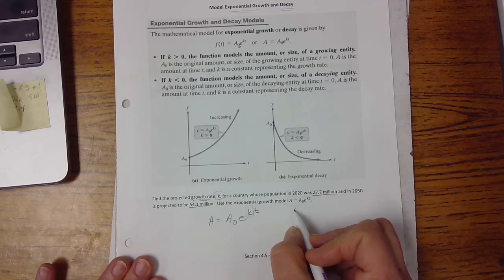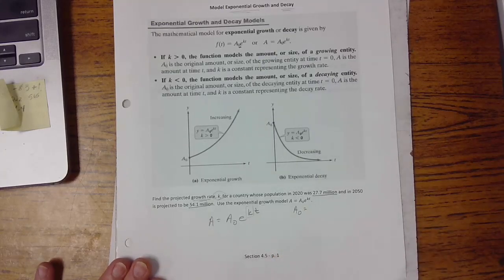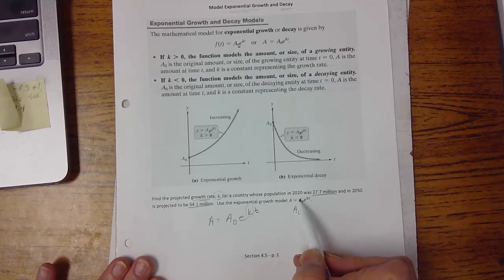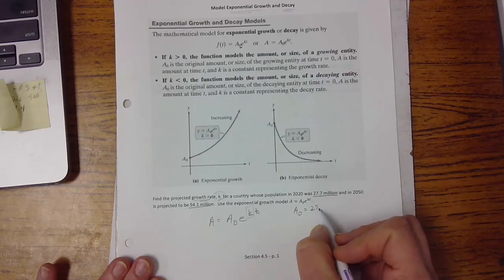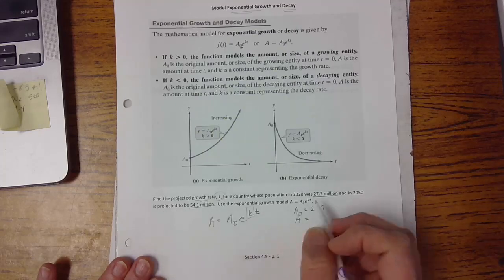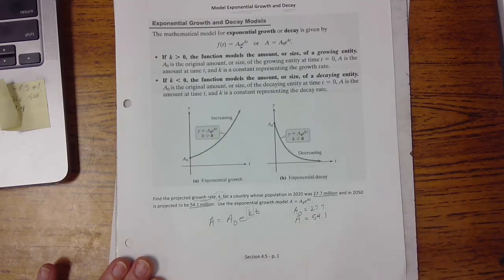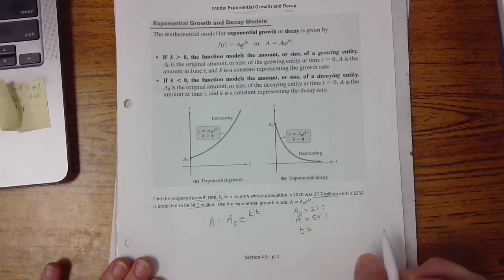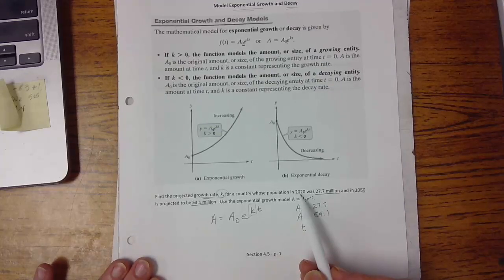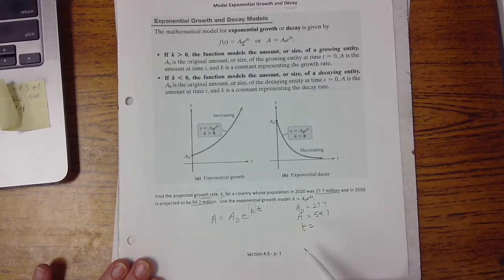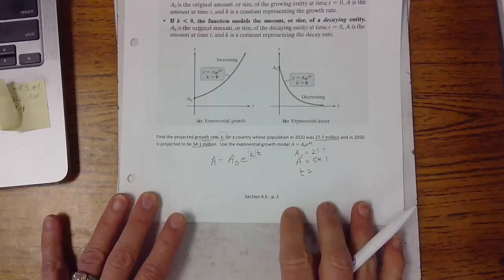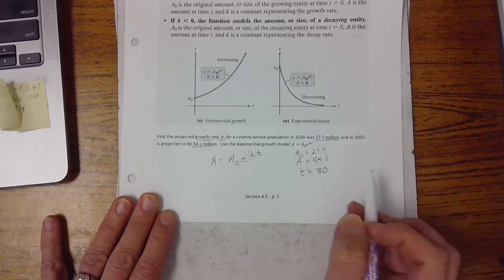So A sub 0, that's going to be my initial population. So that would have to be the one that we start with. In 2020, it was 27.7 million. And the amount that we have projected is 54.1 million. And then your time is going to be how long it takes you to get to that point. So if we went from 2020 to 2050, our time would actually be how many years? 30. Good.